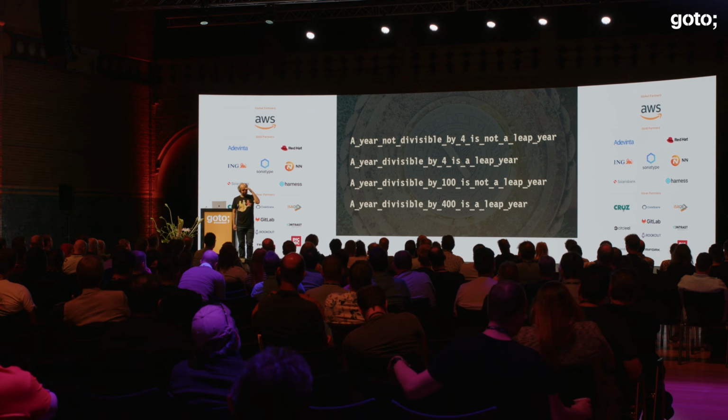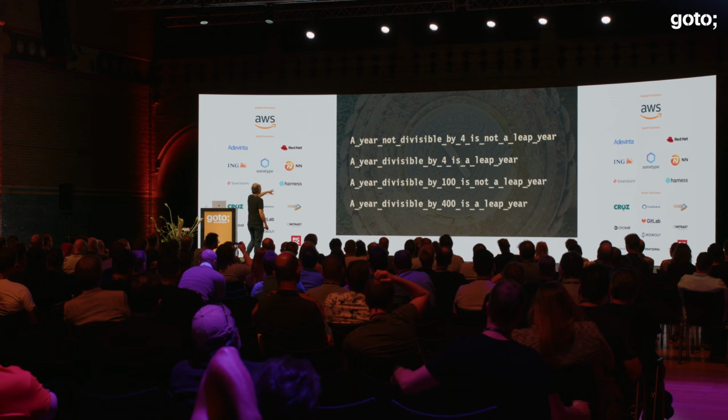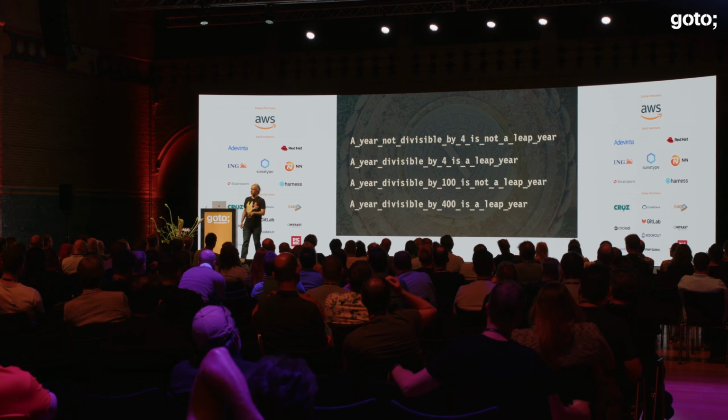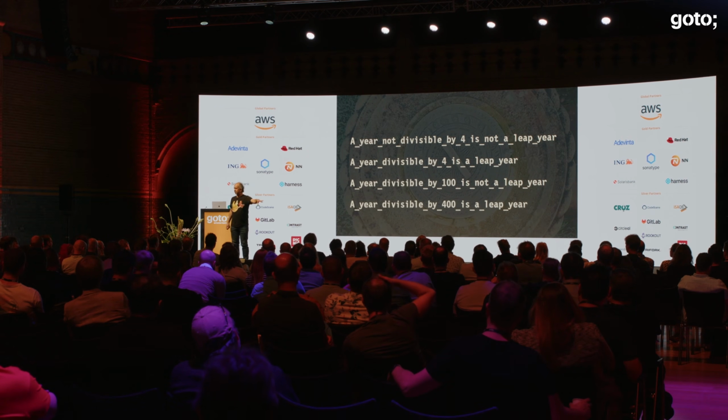A year divisible by 4 is a leap year. Then look at the next one. A year divisible by 100 is not a leap year. Well, wait a minute. These two statements cannot simultaneously be true if I'm using base 10. Let's just assume that I'm using base 10, okay? I don't want to keep restating that. Those statements can't be simultaneously true, given my understanding of mathematics.